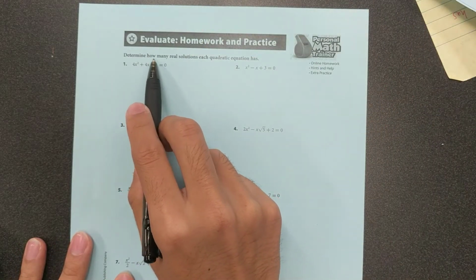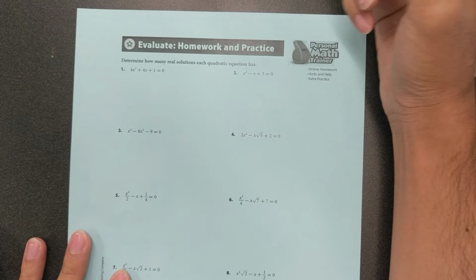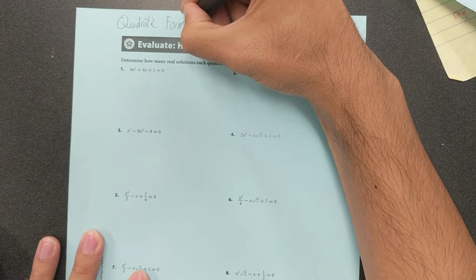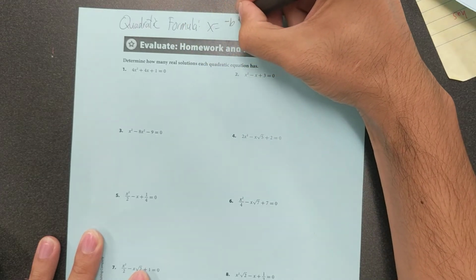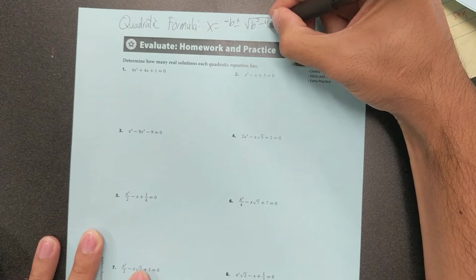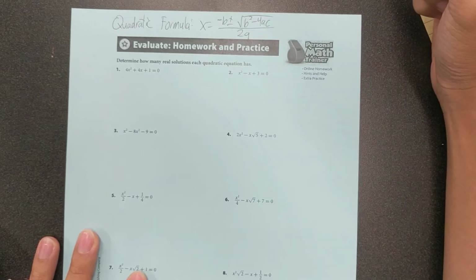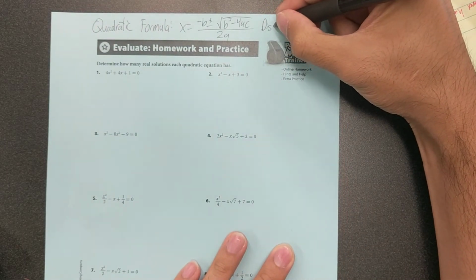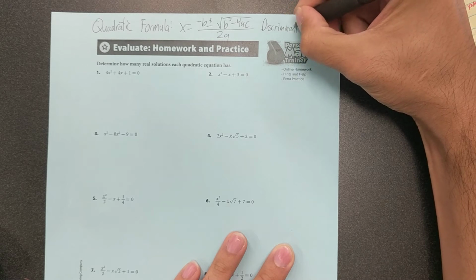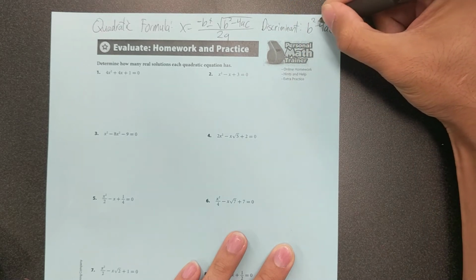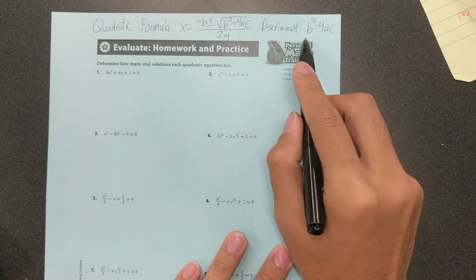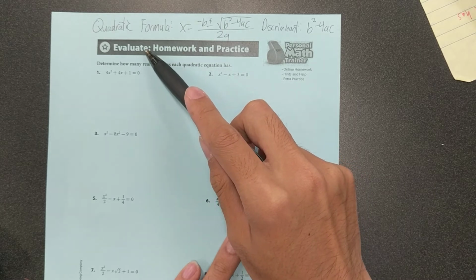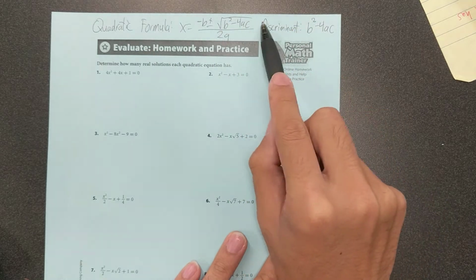Okay, so this section just asks how many solutions, not for the actual solutions. So we won't need the full quadratic formula, but I'll write it just for reference. Okay, so when we only need to know how many solutions, we can use what's called the discriminant. B squared minus 4ac, which is exactly what's underneath the radical in the full quadratic formula, right? So there's a reason that this is that.